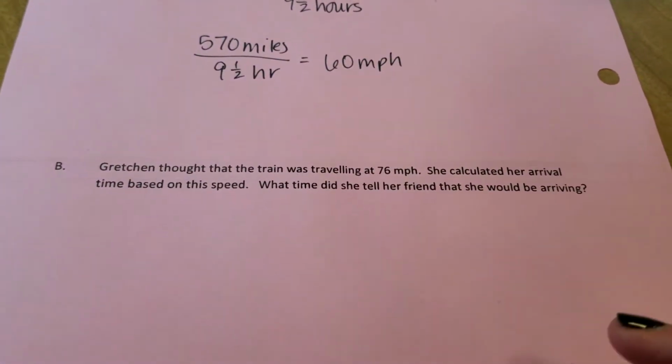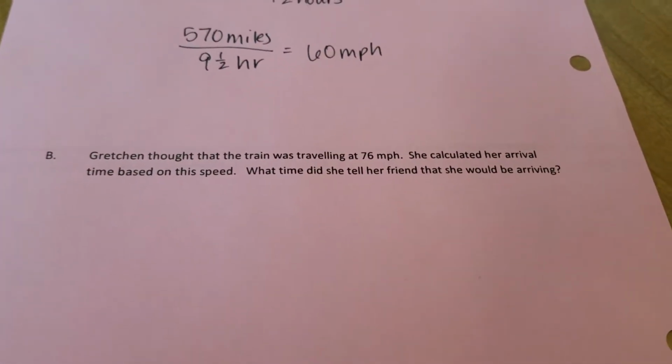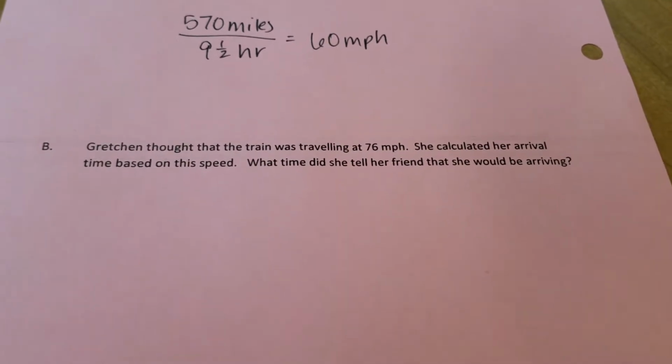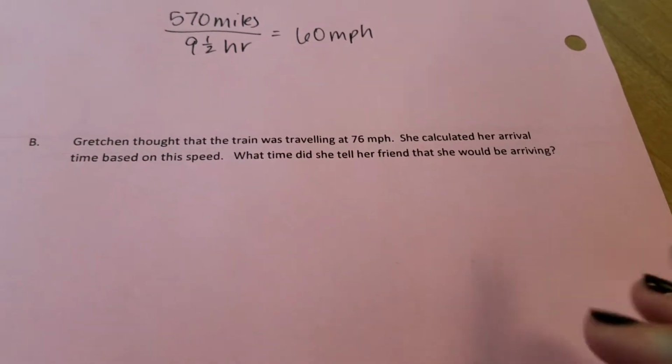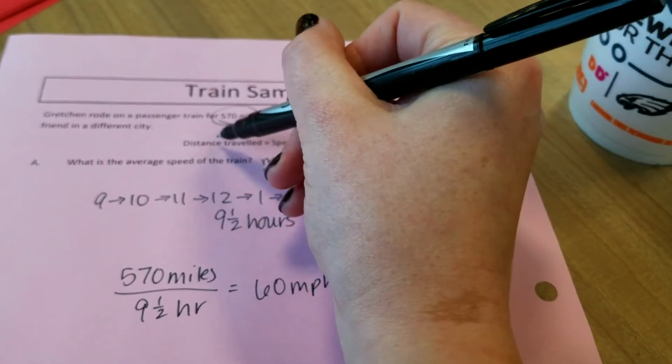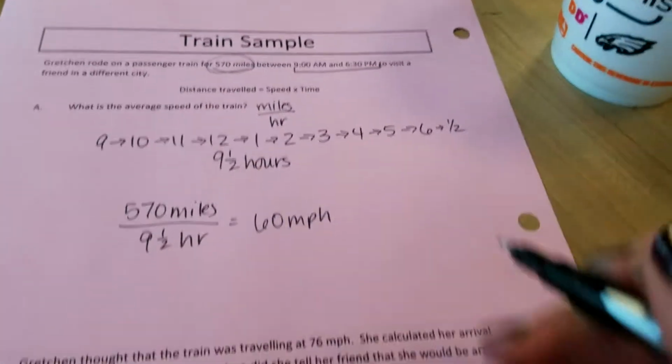Gretchen, however, thought that the train was traveling at 76 miles per hour. She calculated her arrival time based on this speed. What time did she tell her friend that she would be arriving? So we know from the formula up above here that the distance traveled equals speed times time.